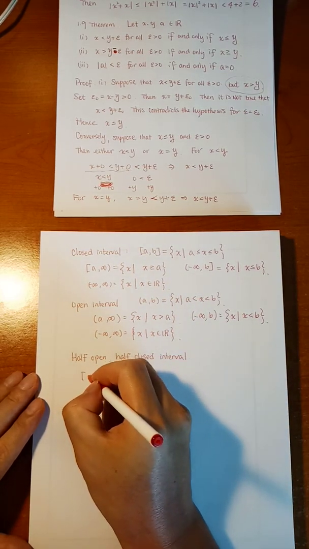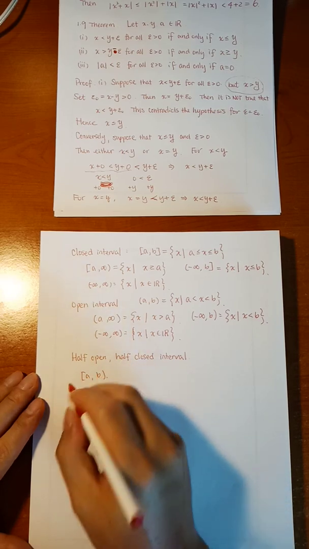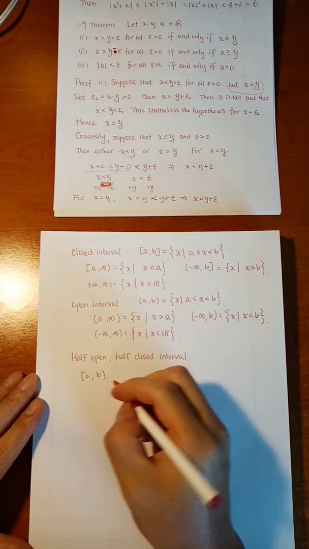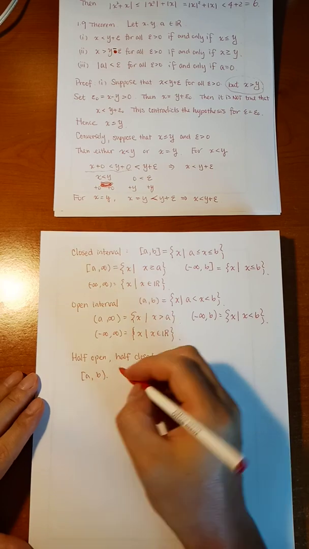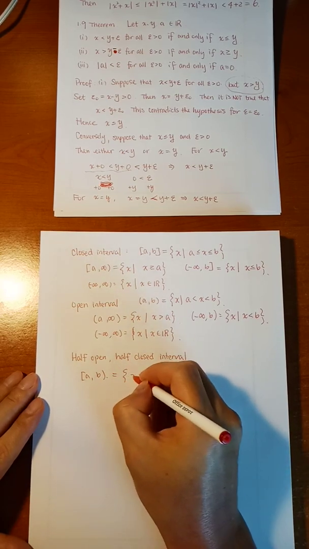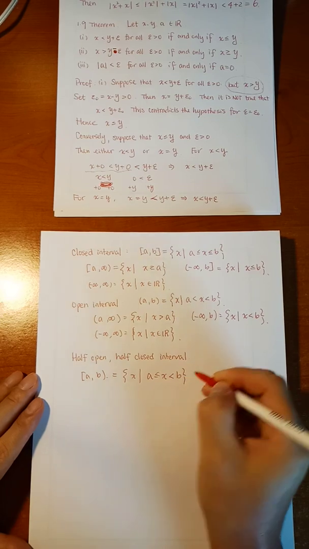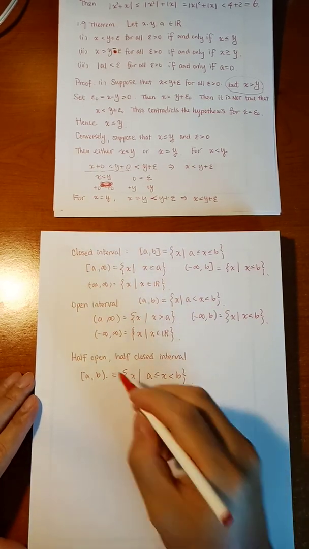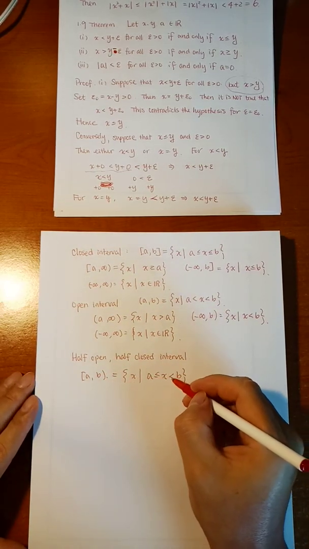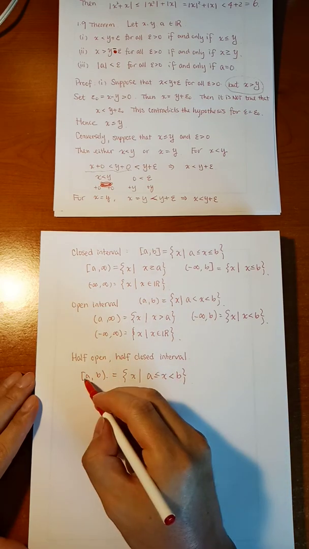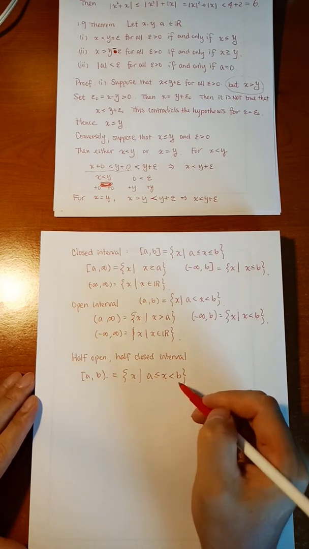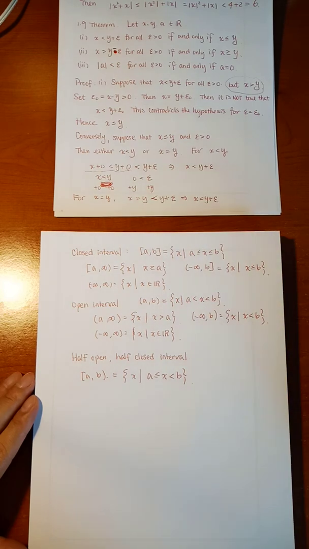For example, you have a bracket A and a parenthesis B. So it is a set of x such that x is greater than or equal to A but less than B. Okay, so whenever you see the parenthesis, it does not include the equality. When you see the bracket, it includes the equality. Okay, so all of them are called intervals.